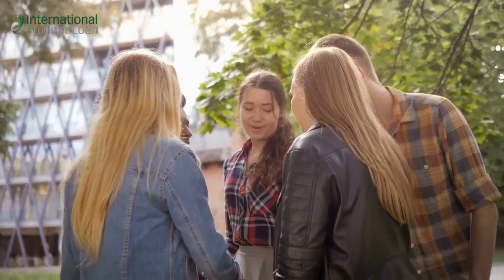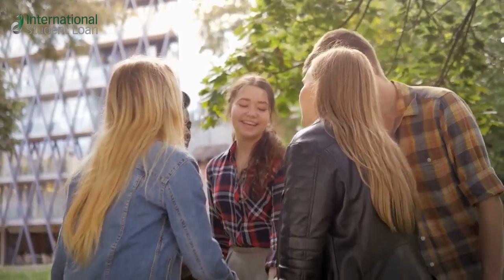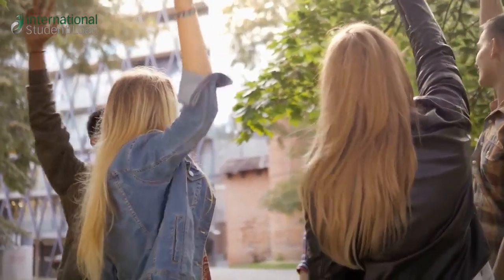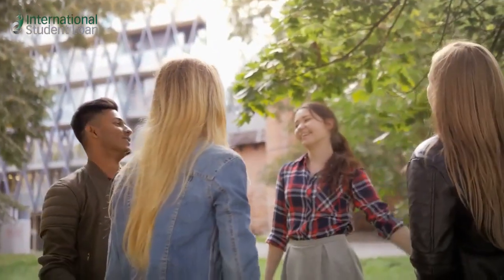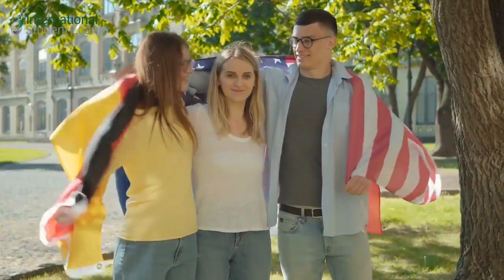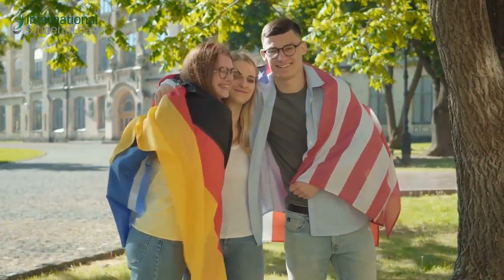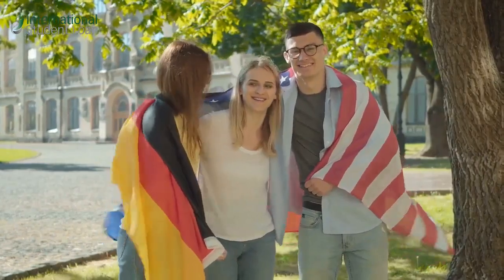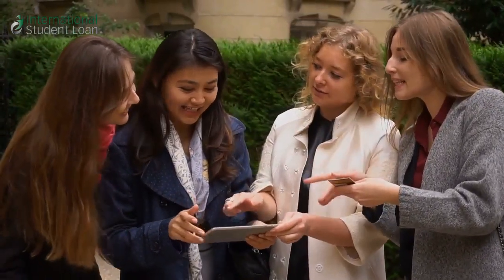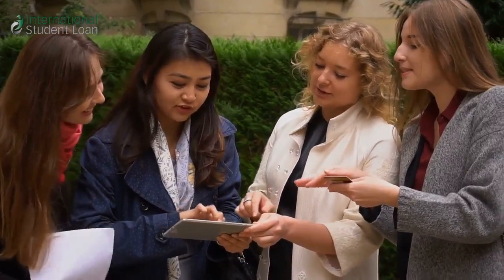If you are a student considering going abroad, then you will most likely need some form of financial assistance to help cover your tuition. While there are many options for international students when it comes to scholarships and grants from the government or private organizations, not all these programs offer enough money for every student. That's why many international students are often faced with the difficult decision of choosing a student loan.